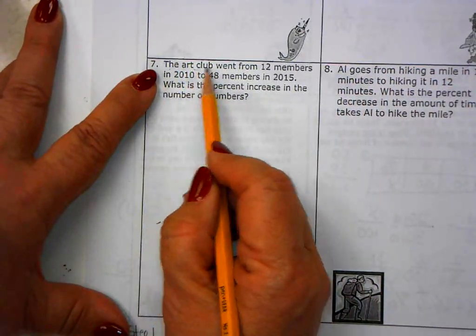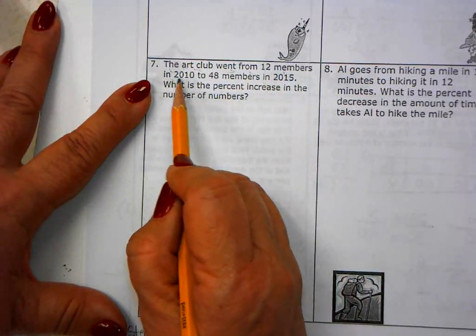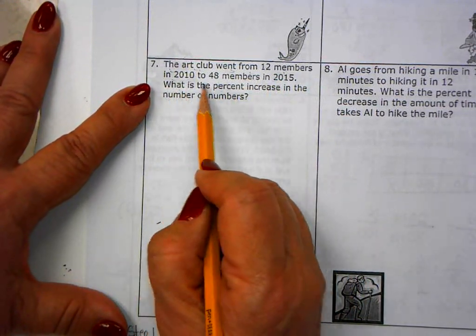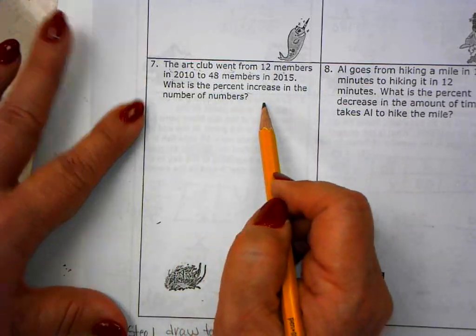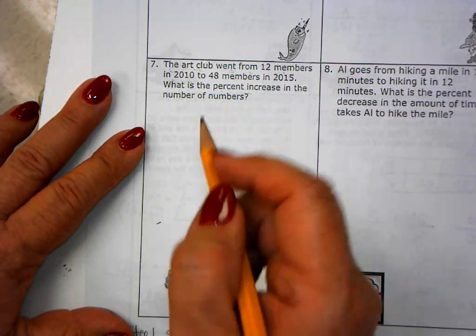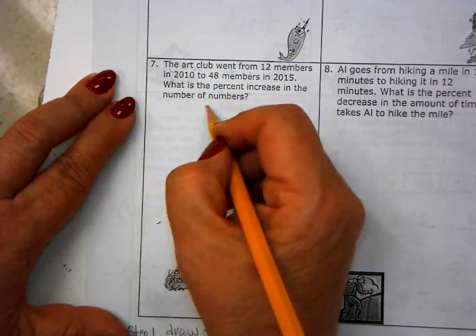For number 7, the art club went from 12 members in 2010 to 48 members in 2015. What is the percent increase in the number of members?